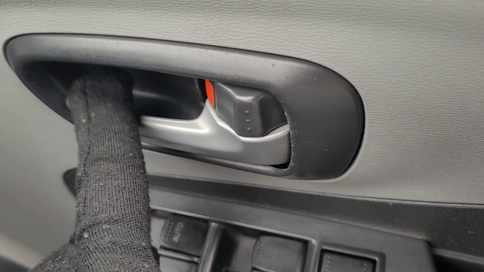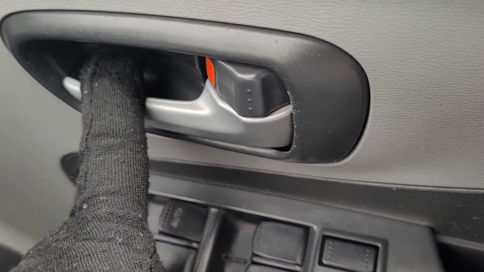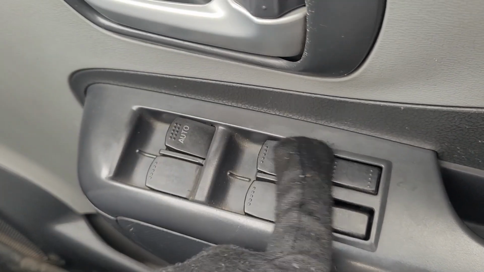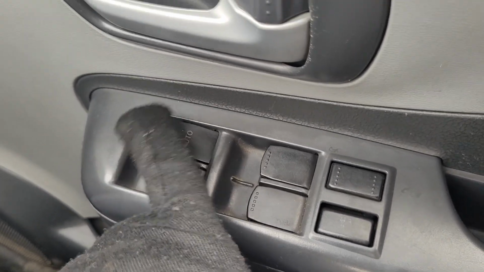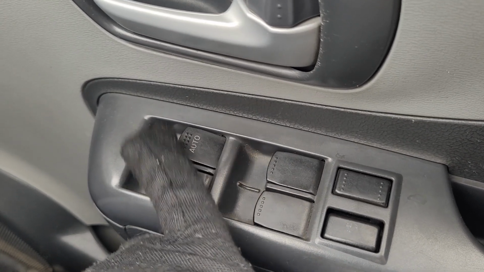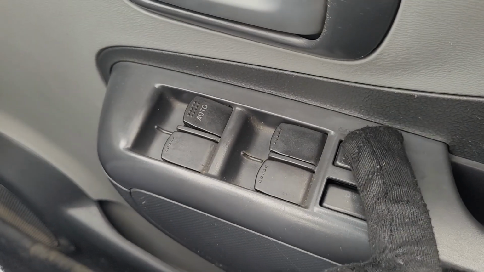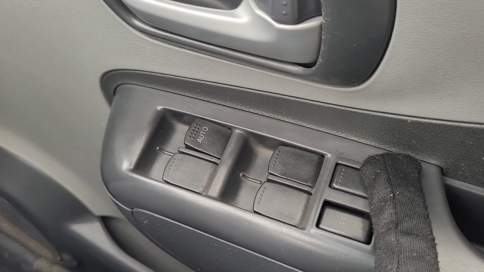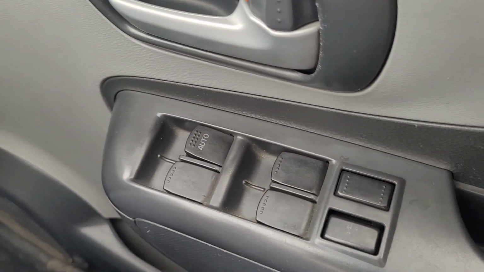On the right side of the car, you can see the opening of the front door, and these are for the windows. You can open or close any window from the master seat. The driver's seat is called the master seat. This button is for locking all the doors, ensuring that the passengers are safe.